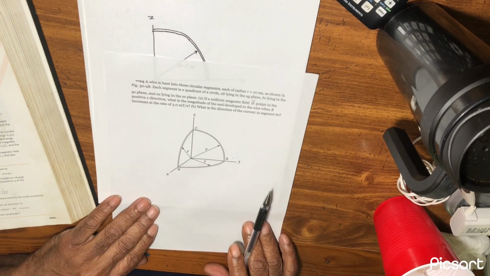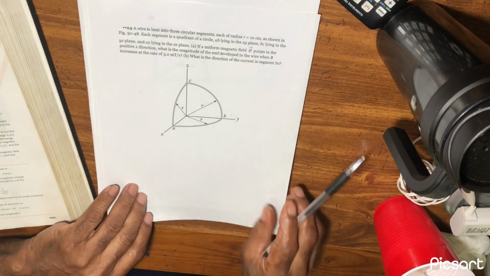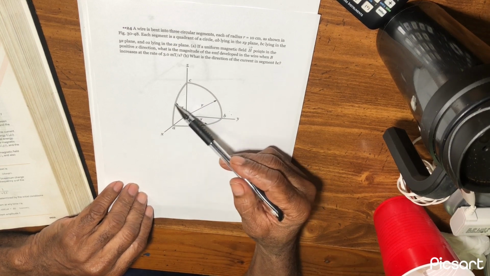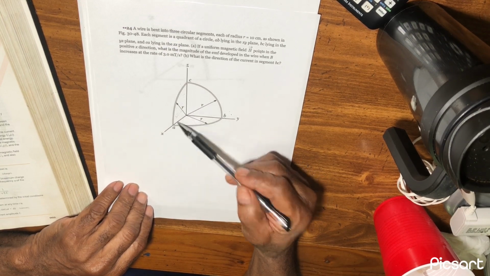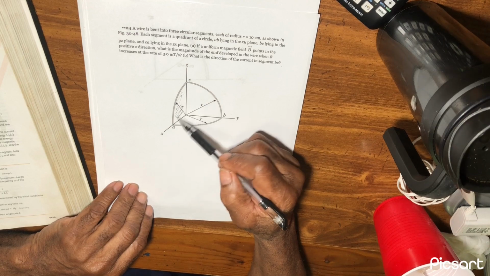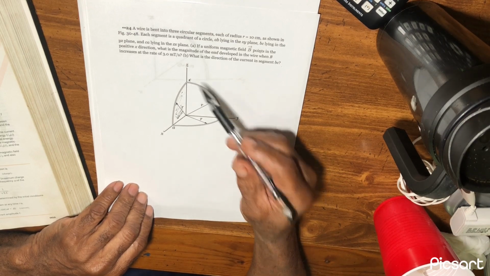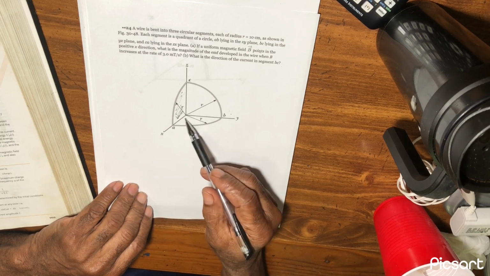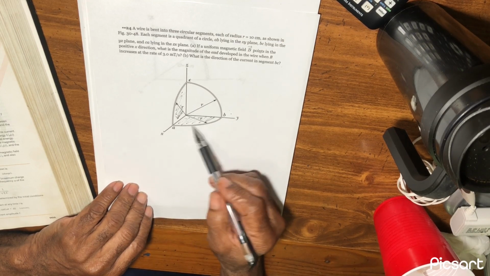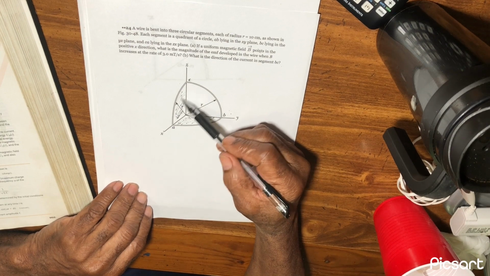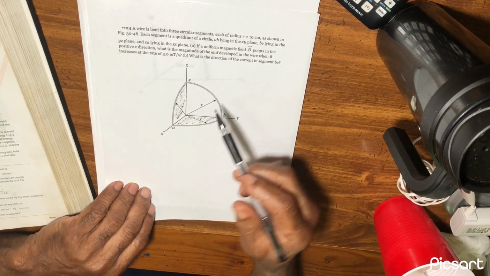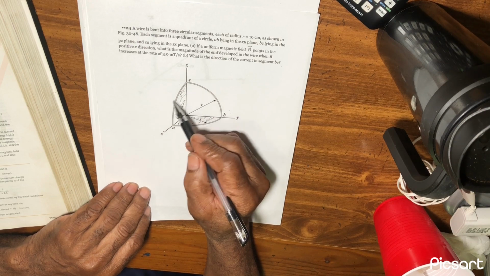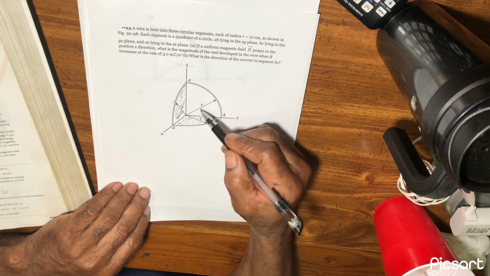So what we know right away is that this quadrant, the XZ quadrant, and this quadrant, the XY quadrant, we don't have to bother with these because B will come through and it will just skim the surface of these.